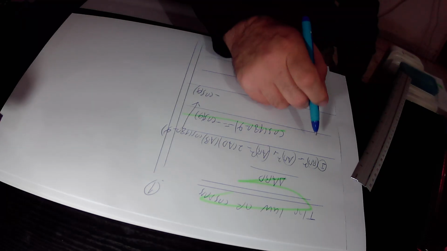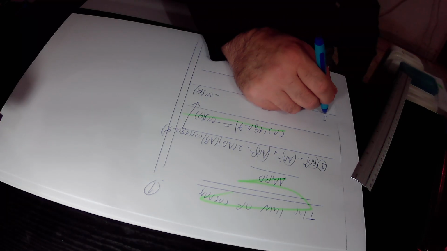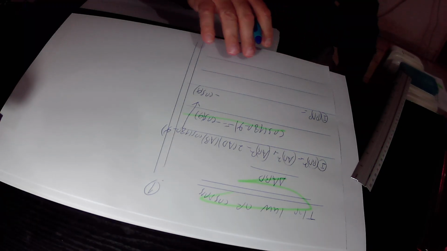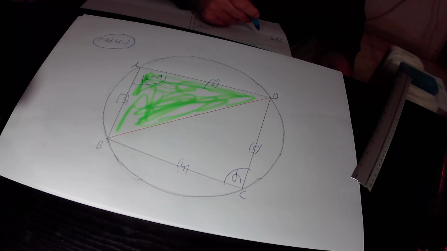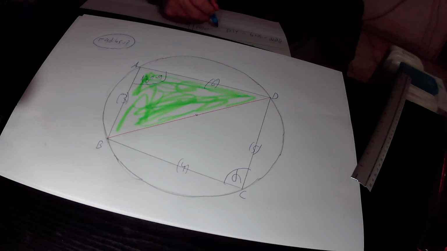So in total, according to equation 1, we have BD squared equals AD squared. AD is 6, therefore AD squared is 6 squared, that is 36, plus AB squared. AB is 3, therefore AB squared is 3 squared, that is 9, minus 2 times AD, which is 6, times AB, which is 3, times cosine 180 degrees minus alpha.